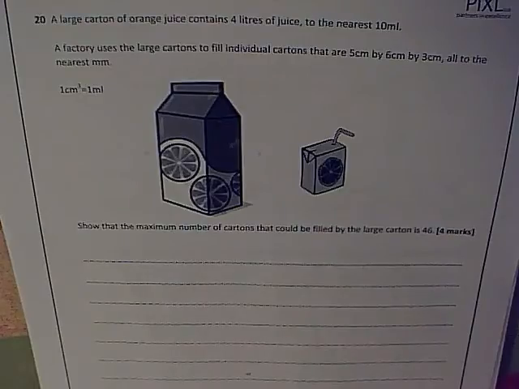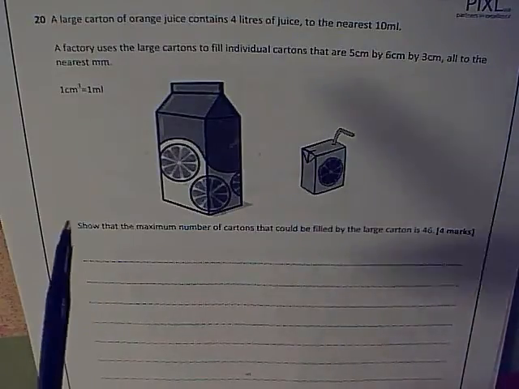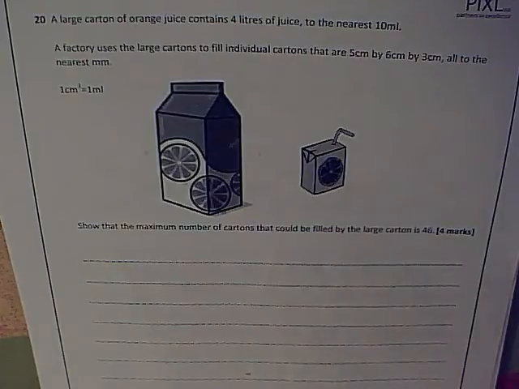A large carton of orange juice contains 4 litres of juice to the nearest 10 millilitres. A factory uses the large cartons to fill individual cartons that are 5 centimetres by 6 centimetres by 3 centimetres, all to the nearest millimetre. We're given as well that 1 centimetre cubed equals 1 millilitre. That is just a piece of information. Show that the maximum number of cartons that could be filled by the large carton is 46. We need to show that.